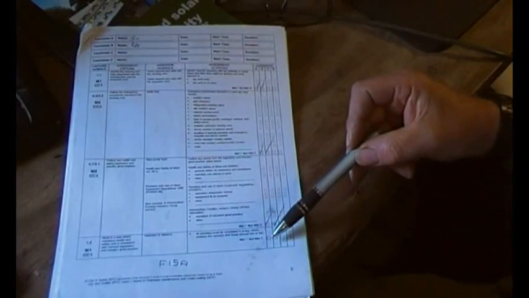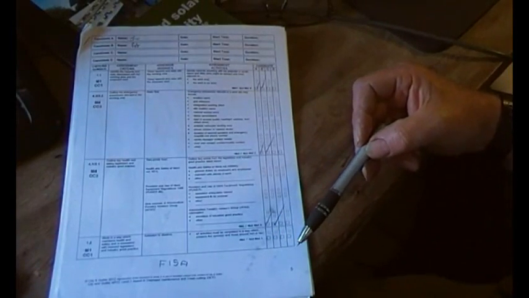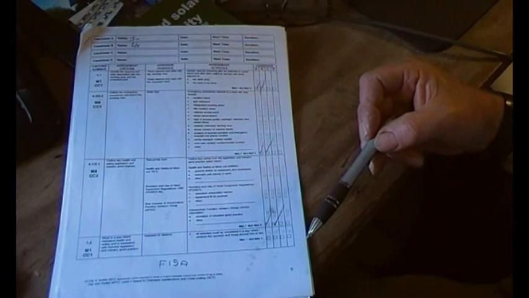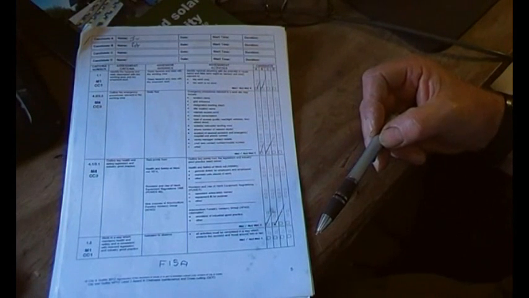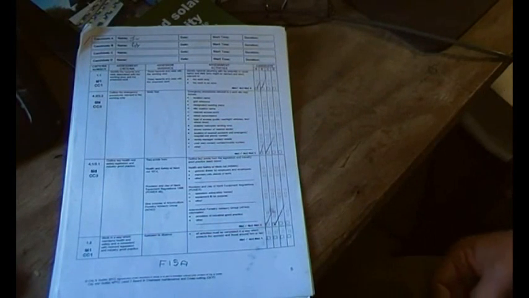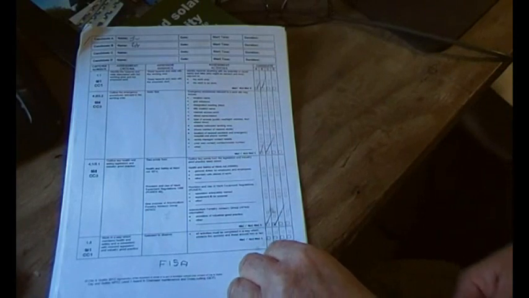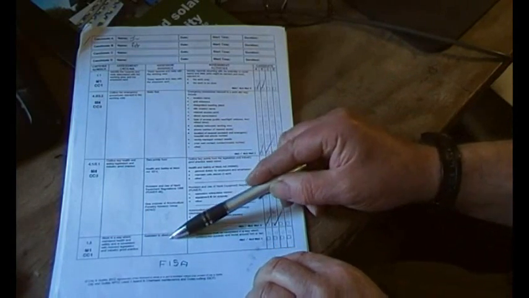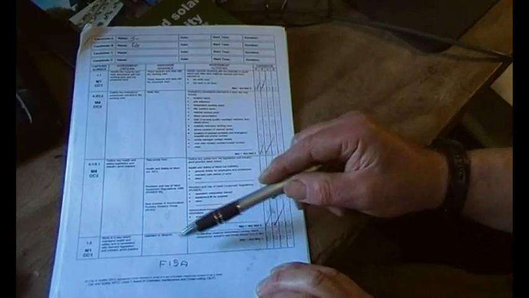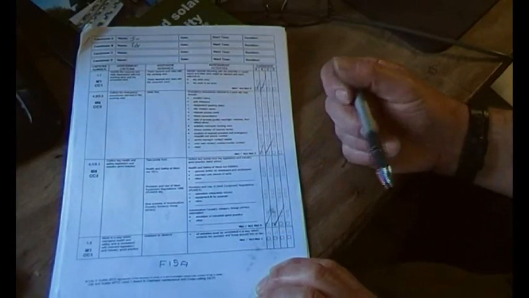Right, then the last one on this page: work in a way which maintains health and safety, and is consistent with the relevant legislation, which is generally just apply the rules. So that's just assessor to observe. The assessor must just go, is he doing it right?